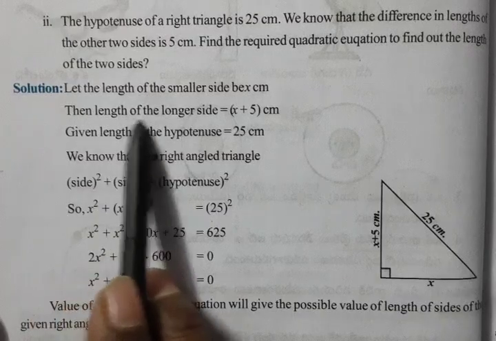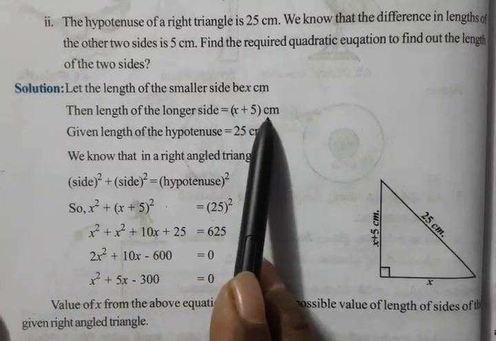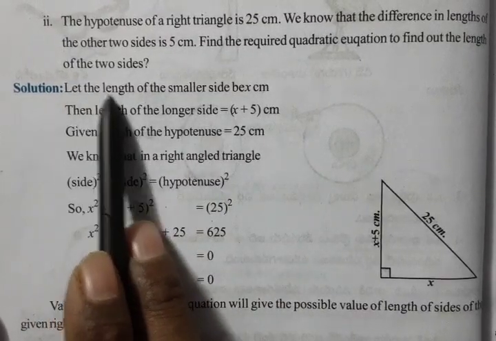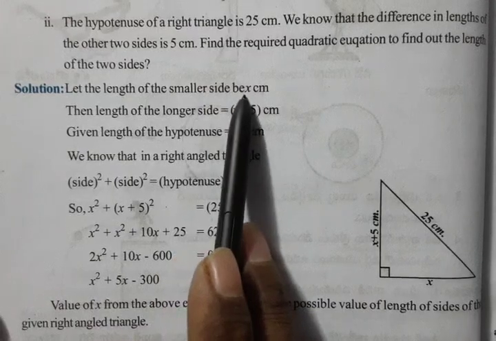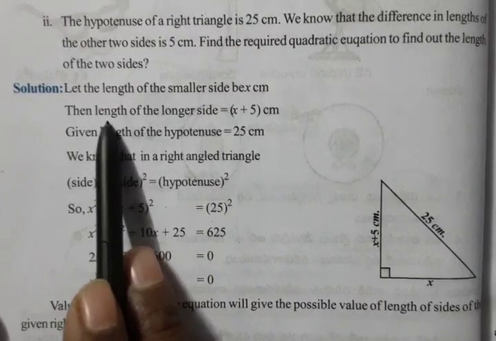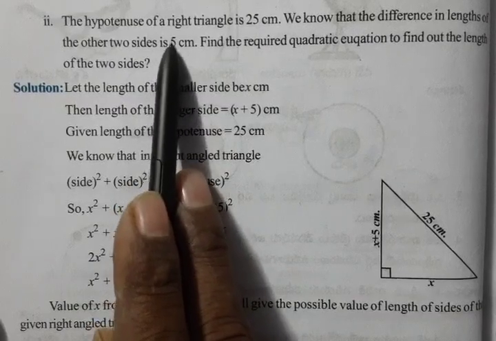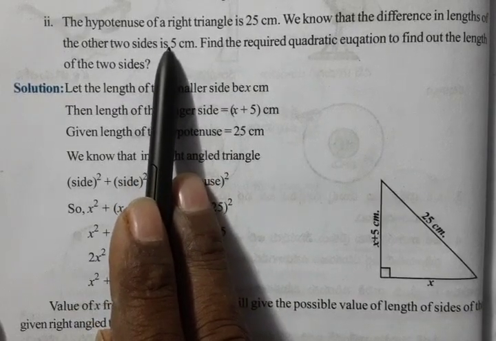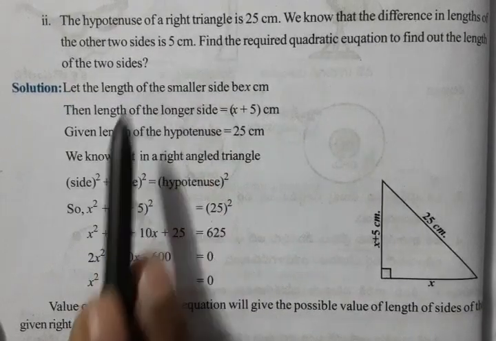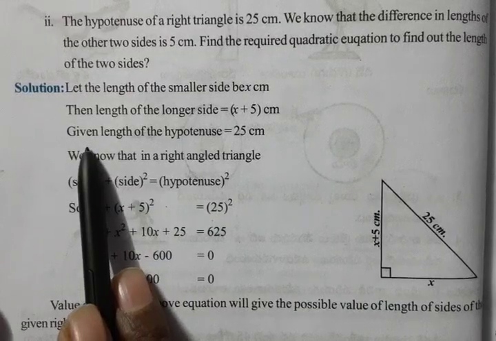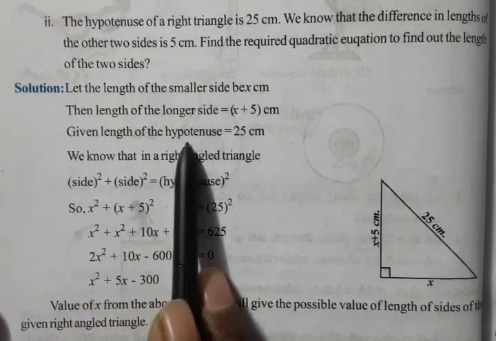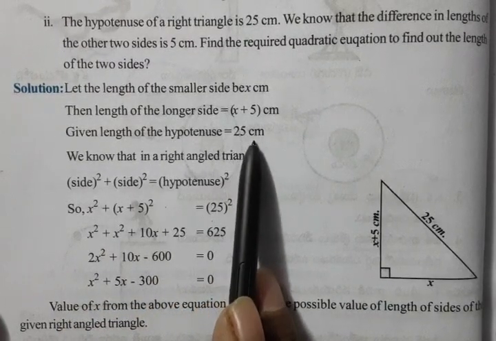Now the length of the longer side is x plus 5. Let the length of the smaller side be x centimeters. The length of the longer side is x plus 5 because 5 centimeters is given. So the given length of the hypotenuse is 25 centimeters.